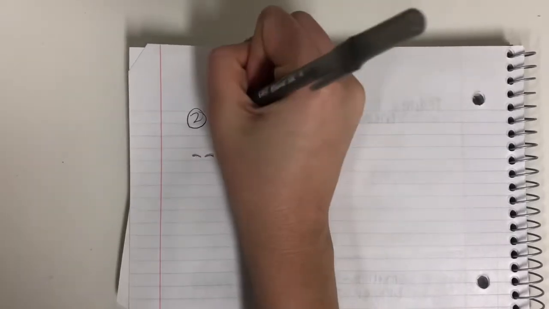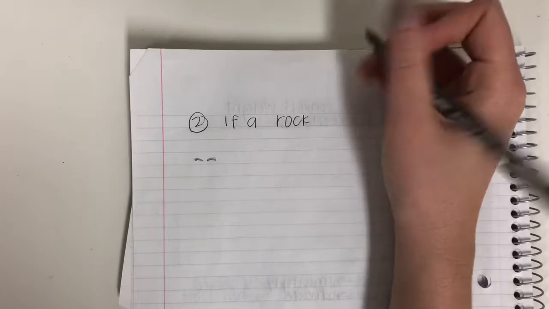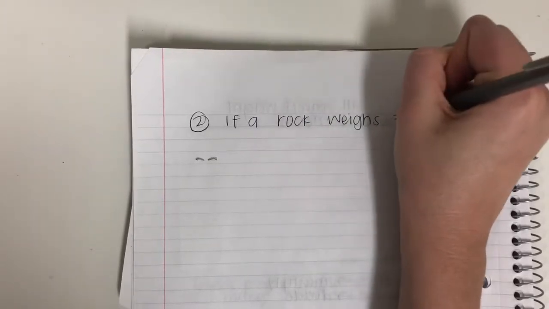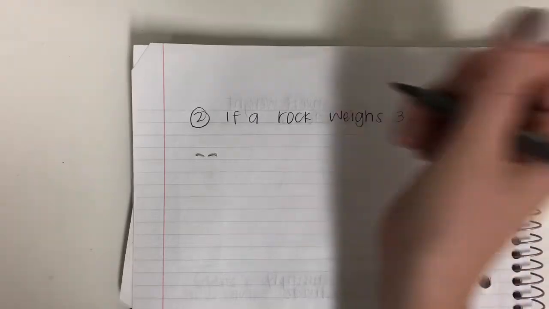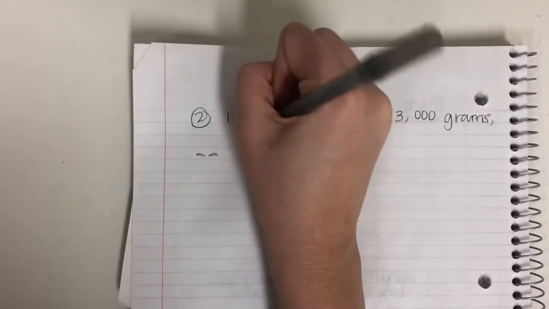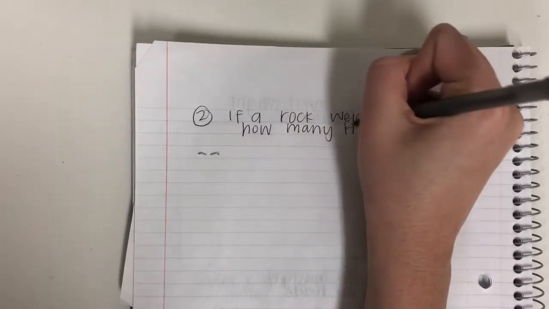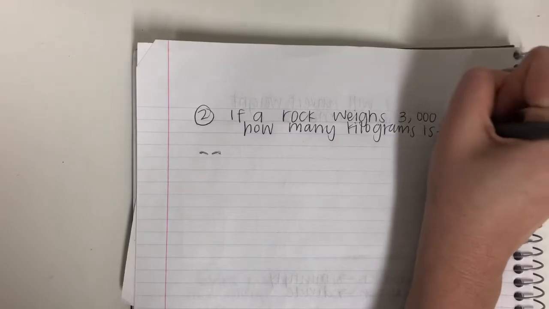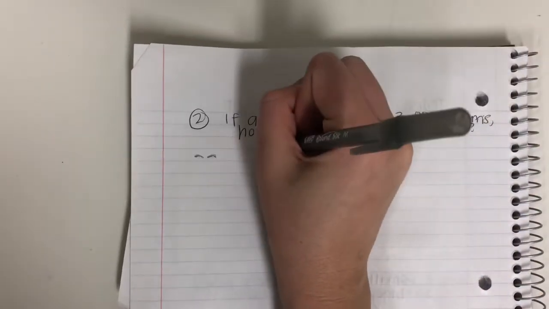Number 2. If a rock weighs 3,000 grams, how many kilograms is that? Okay, first thing I need to figure out is what am I converting to.